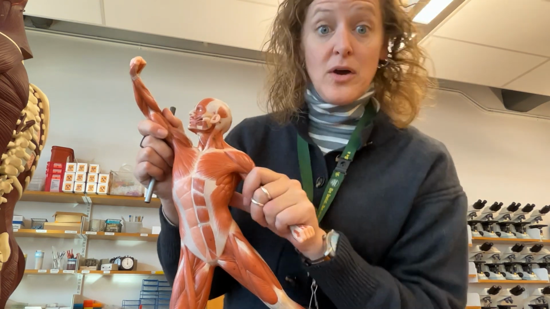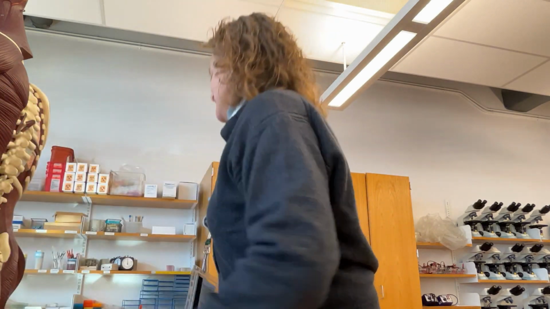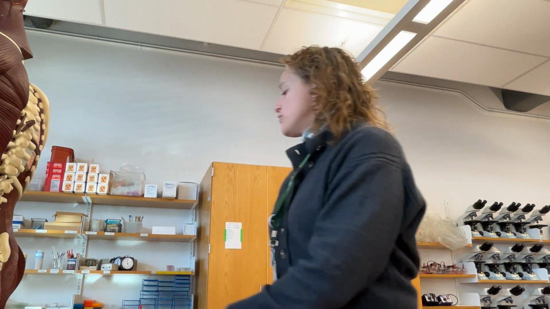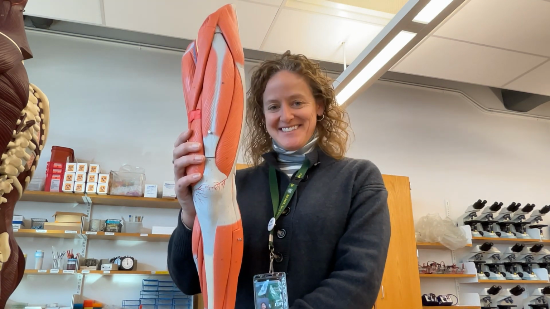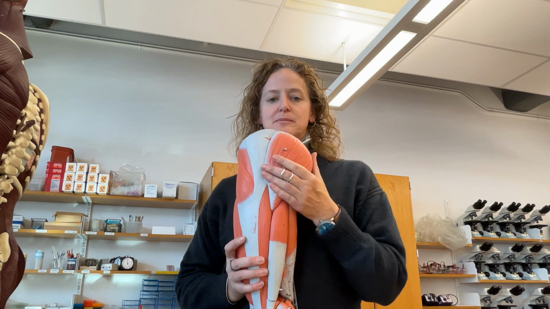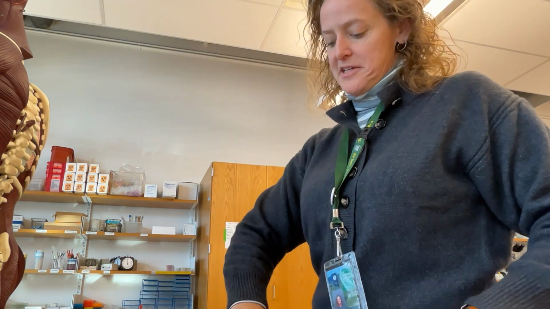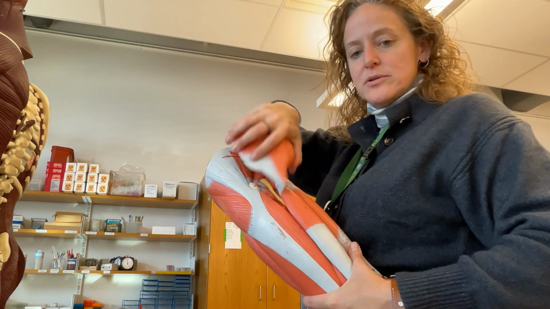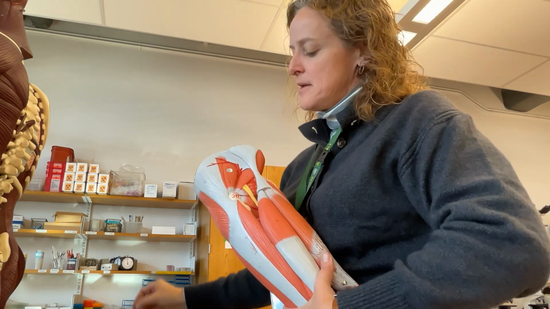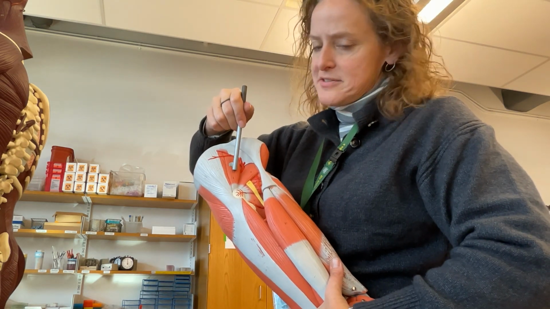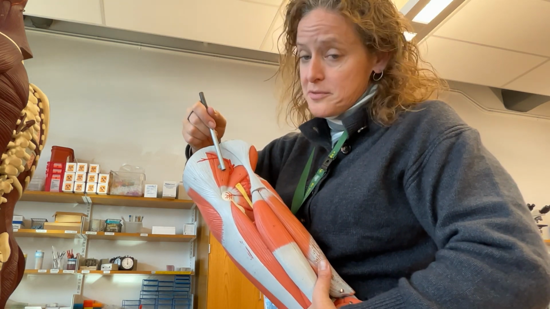Sternocleidomastoid. Okay, next we went through the muscles of the leg. So let's do legs. For the thigh and the glutes, you're going to make this muscle model your friend. We talked about gluteus maximus, but nobody should miss that. Underneath the superficial gluteus maximus, if we pull it out, the one underneath it is gluteus medius.